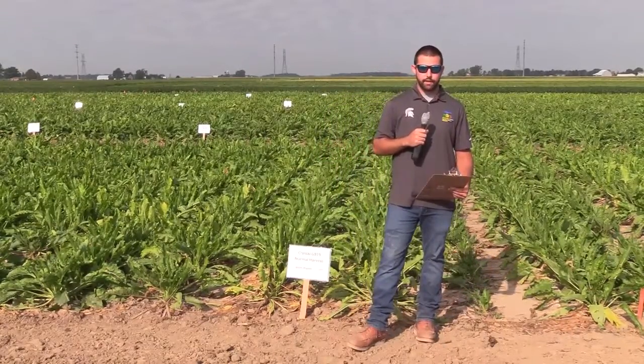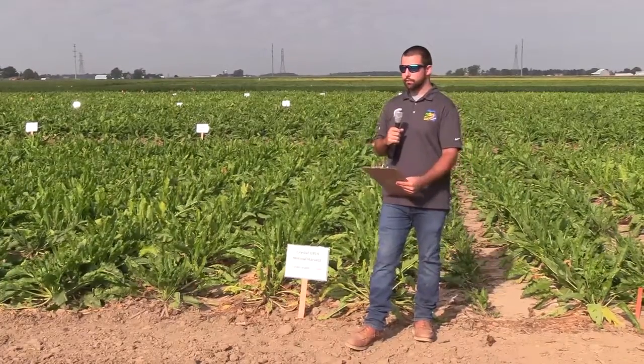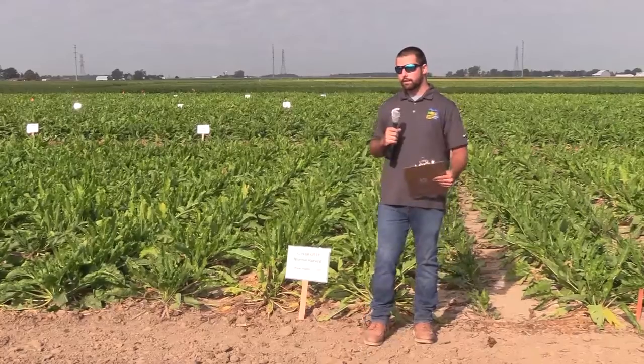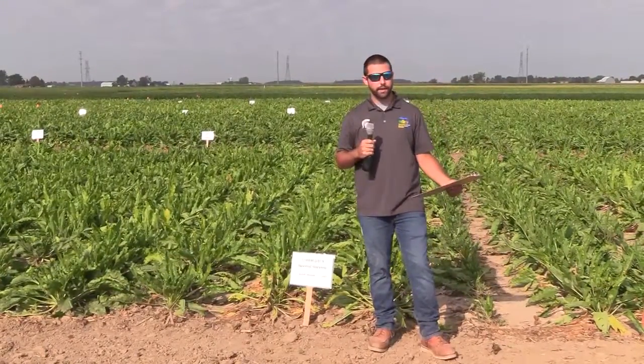And then we also have a treatment 2, which is 60 pounds in the 2x2, as well as 100 pounds at side dress, which was that 4-leaf. And that's an approach that is more towards some of the later season beets to help those beets bulk up and take on that extra month and a half of growth.